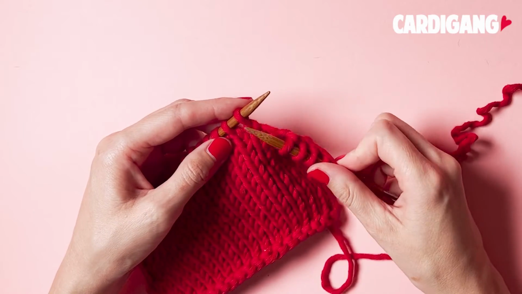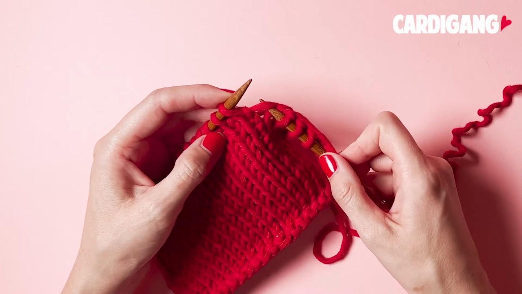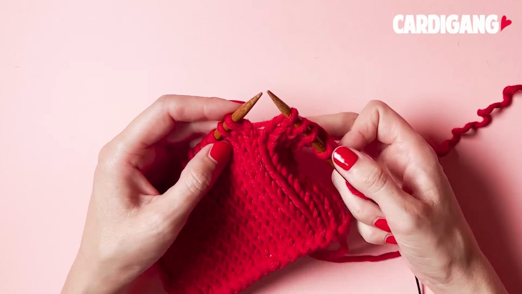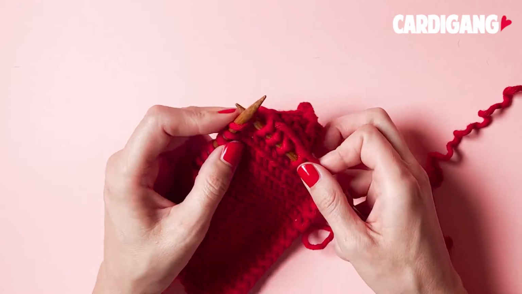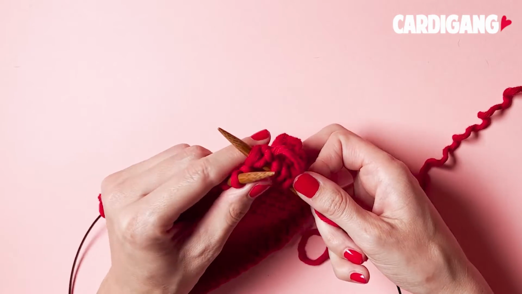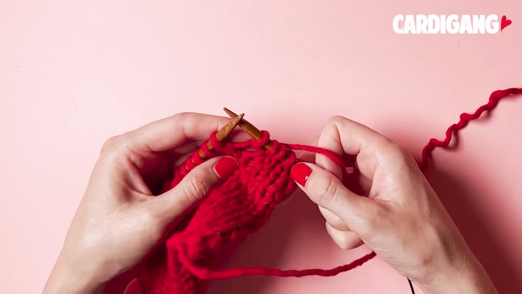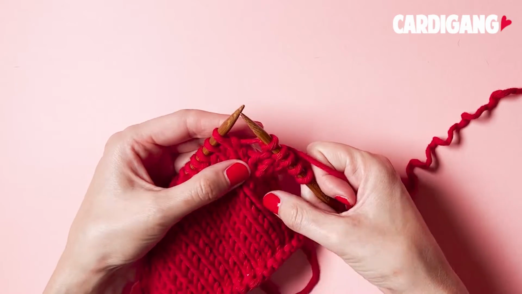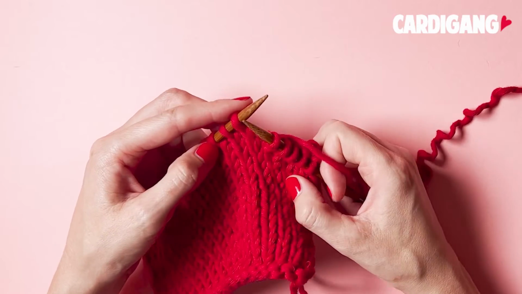The other way that we can accidentally create an extra stitch is by accidentally popping our right needle into the bar in between two stitches rather than into the next stitch on our left needle. So you can see here that my right needle is going to go in underneath that bar, and I wrap my yarn around it and knit it as if it's a stitch, and I've created an extra stitch in between the two stitches that I was meant to knit.